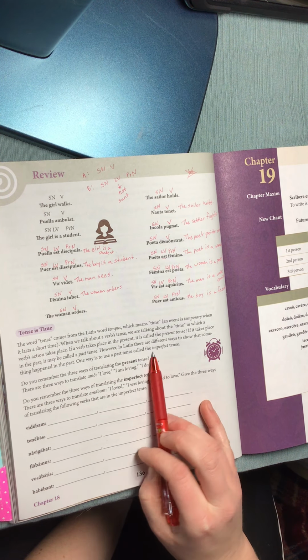So an M on the end means I. So, I was seeing, and you're going to witness my horrible handwriting here again. That wasn't bad. Okay, second way would be I used to see. Or third way, I kept on seeing.